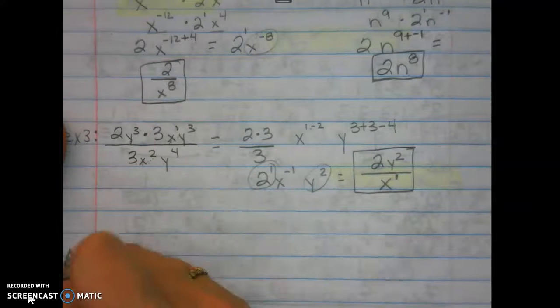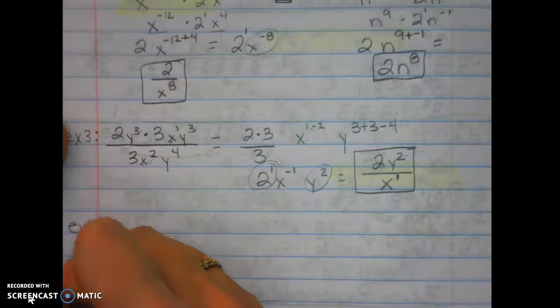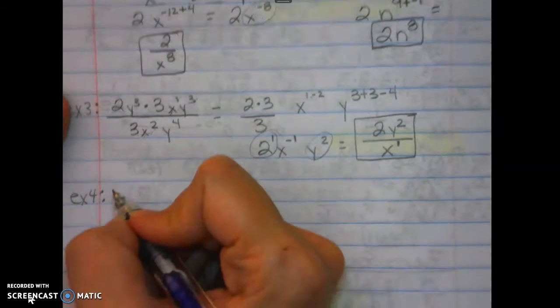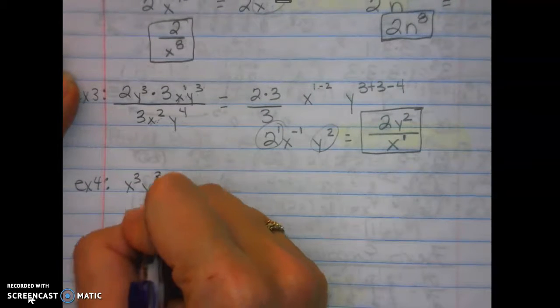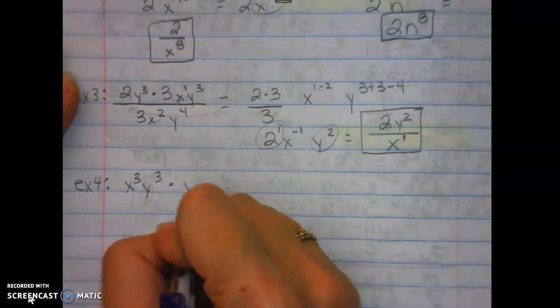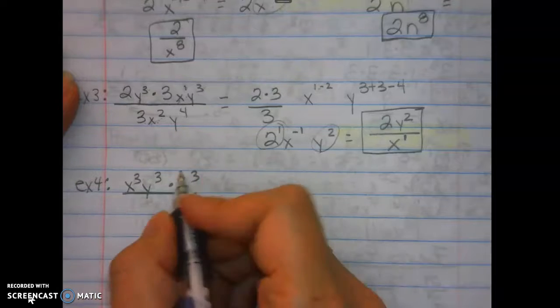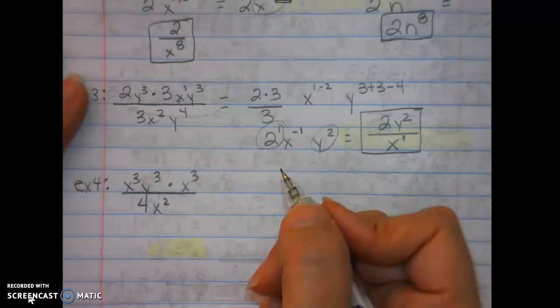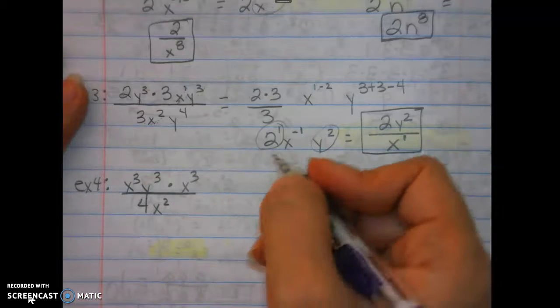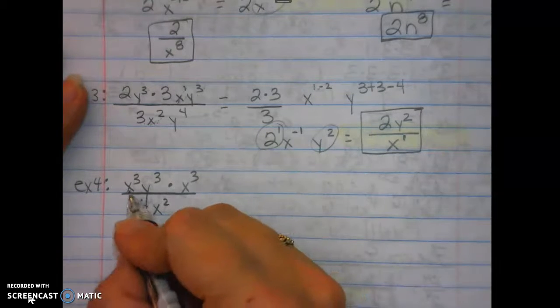Here's one similar to that if you want to try it, and you can pause me after you've written it down, and then I'll explain it. x cubed, y cubed times x cubed all over 4x squared. So if you want to try this one and then come back.